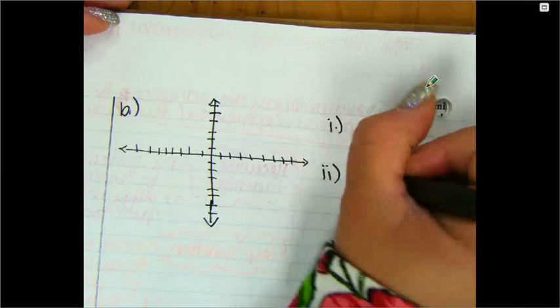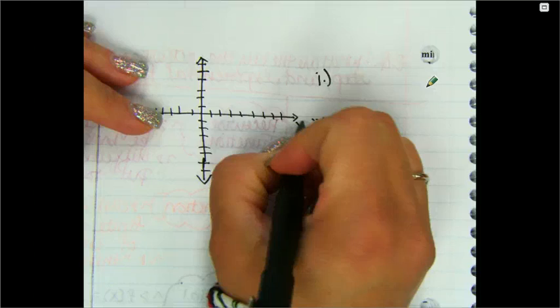Still the same 2 questions. I'm just not going to write out the questions. Ready to graph. I'm going to change the color so you can see this one a little bit better maybe.